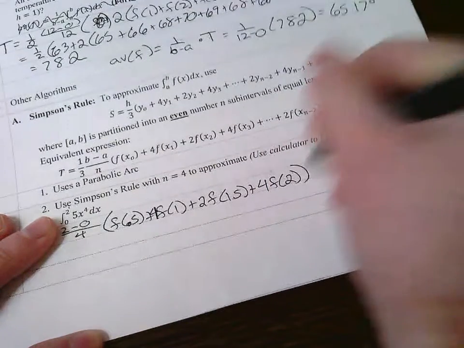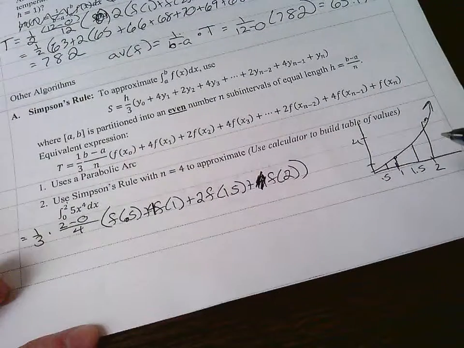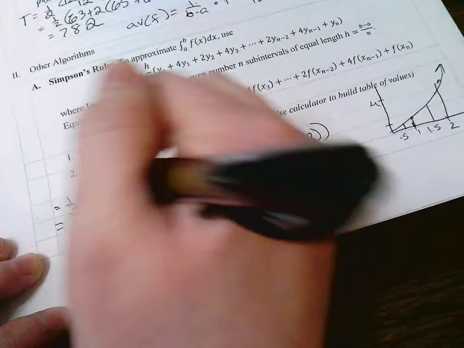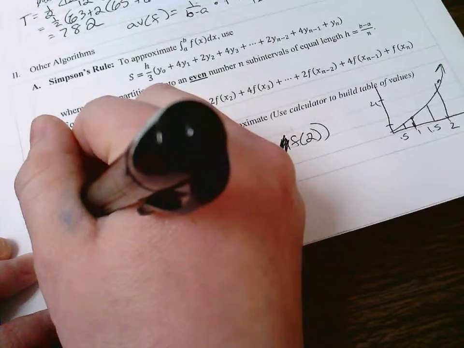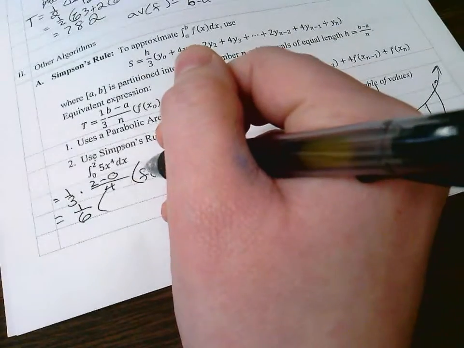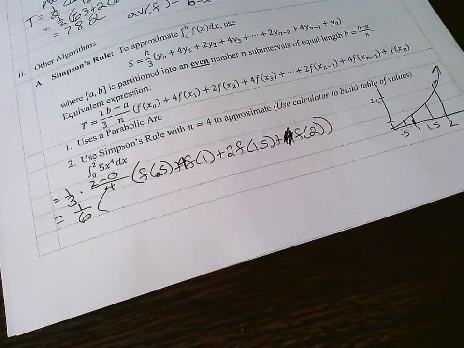Oh, sorry, that's gone, because that's the last one. You don't multiply anything by that. So then you have 2 over 12, or 1 over 6, times... I forgot to start at 0. Oopsie, so that's wrong.